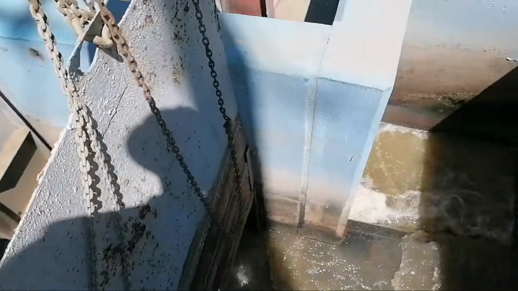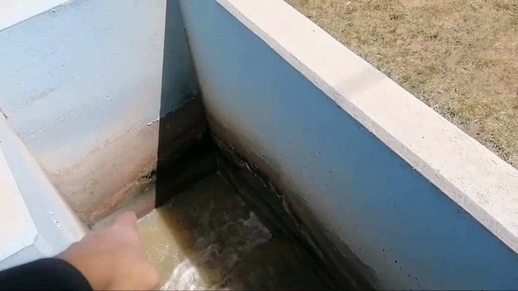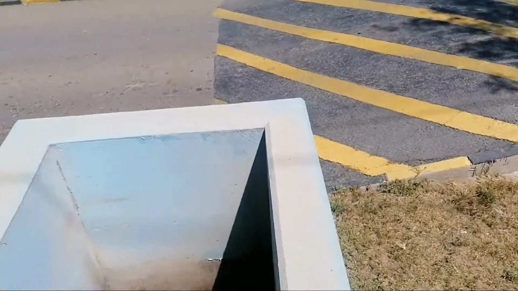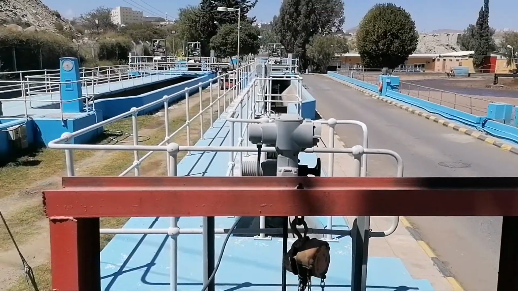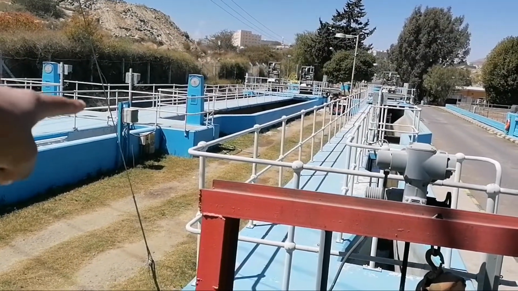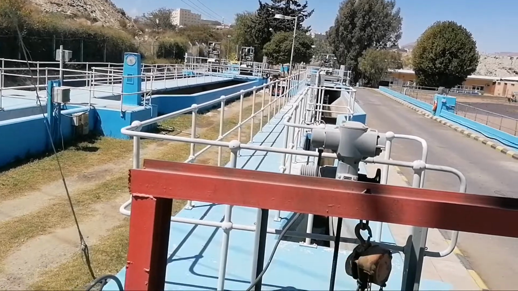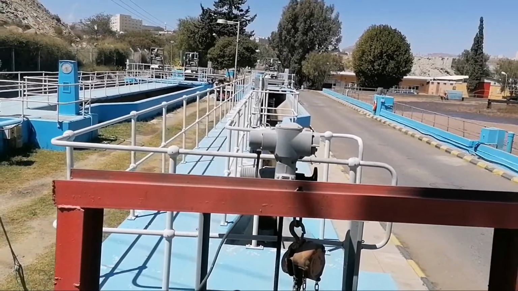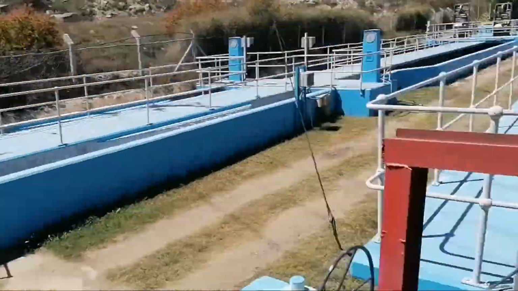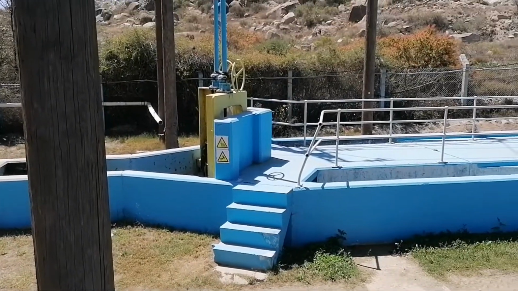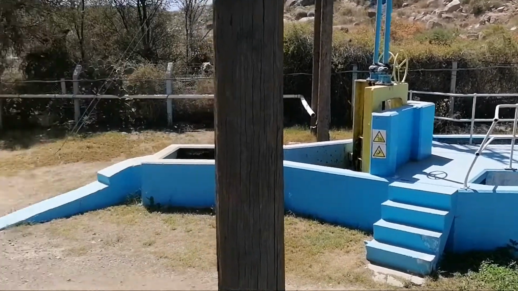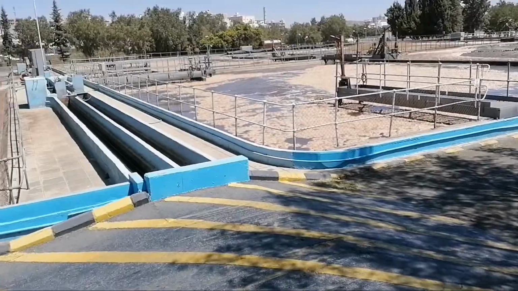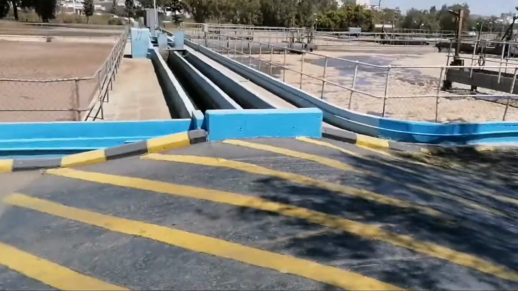Once the water comes outside, it will be collected here. Here I have shown you there are 3 channels: channel 1, channel 2, and this is channel 3. 3 channels are going for 3 aeration tanks. Channel 1 and 2 are joined together and going to aeration tank 1 and 2.